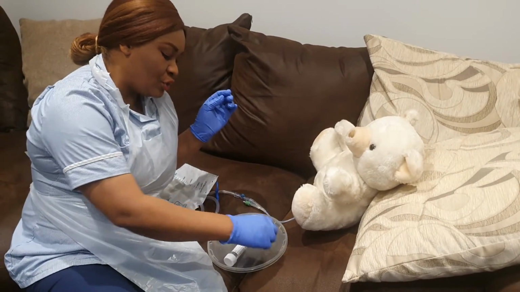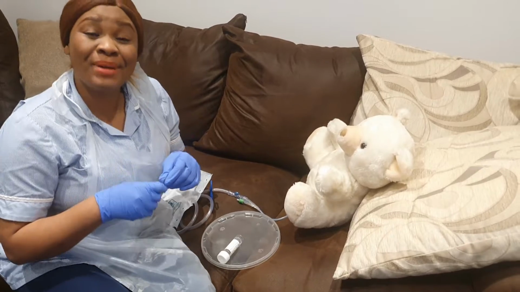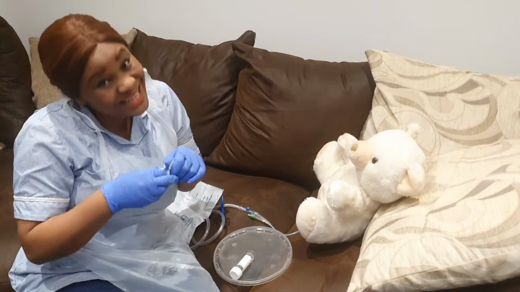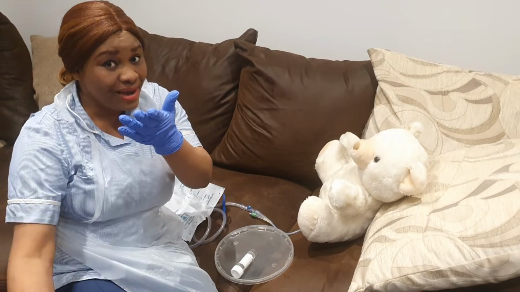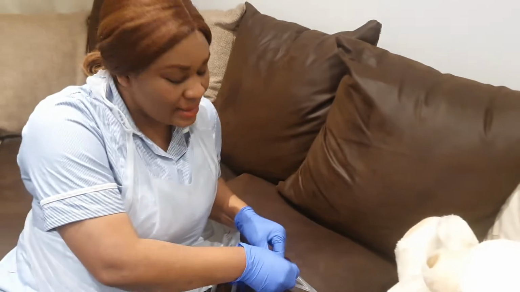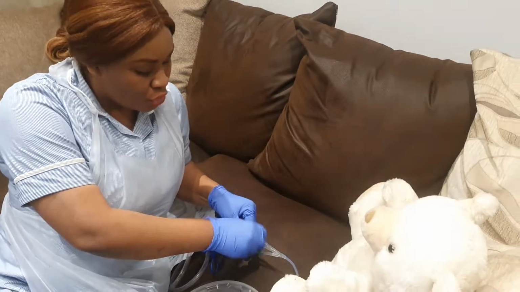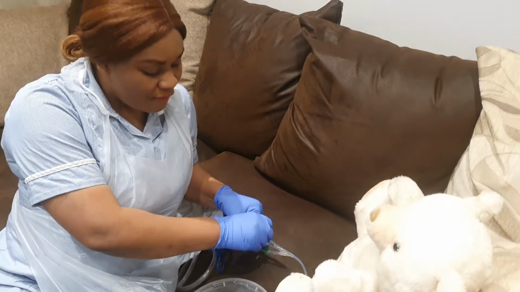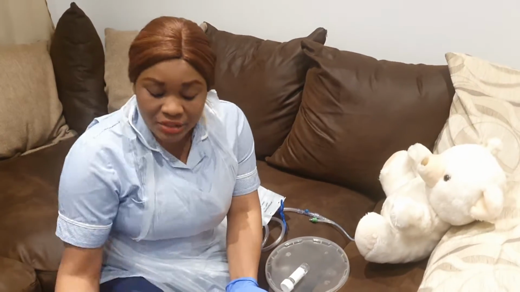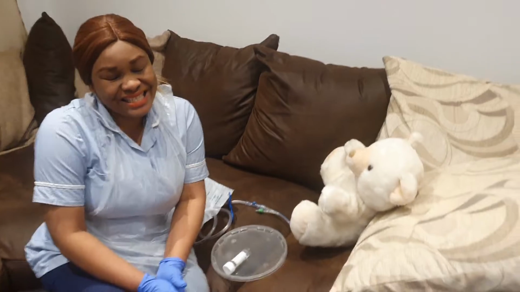Now, what do I need to do? I'm going to clean my sampling pod for another 30 seconds, and I'll allow it to dry for 30 seconds. Really simple, guys. I know. So I'm going to clean my sampling pod now for 30 seconds. 1, 2, 3, 4, 5. I'll allow it to dry for another 30 seconds. So guys, believe me now, it's 30 seconds.